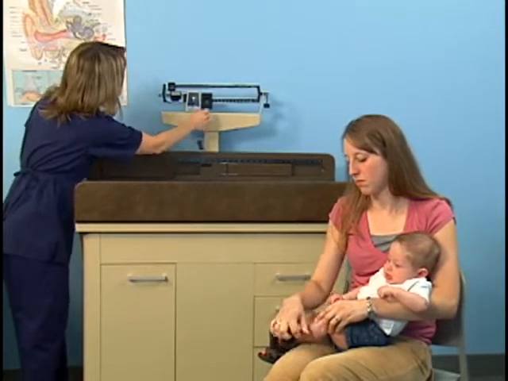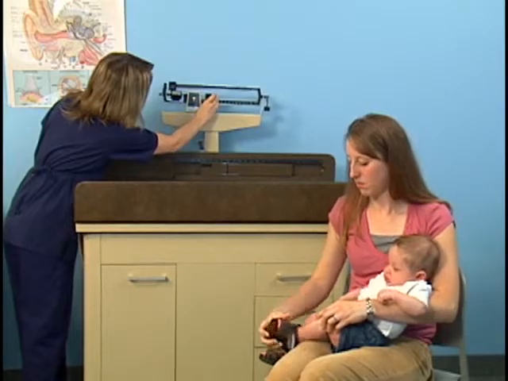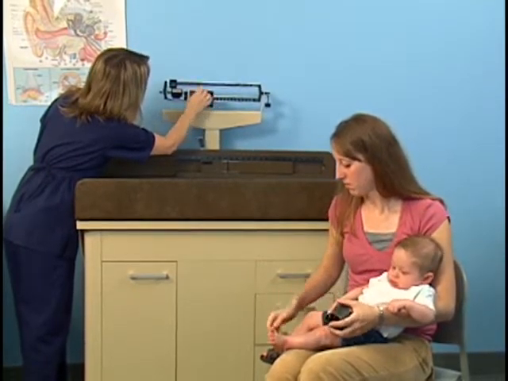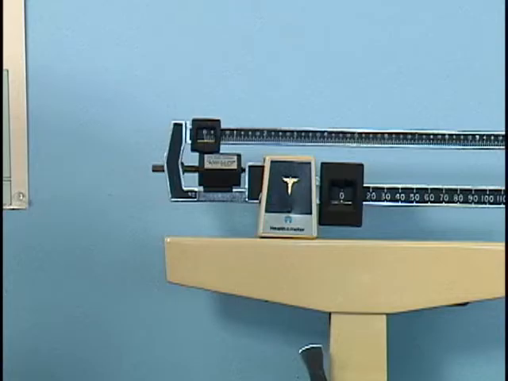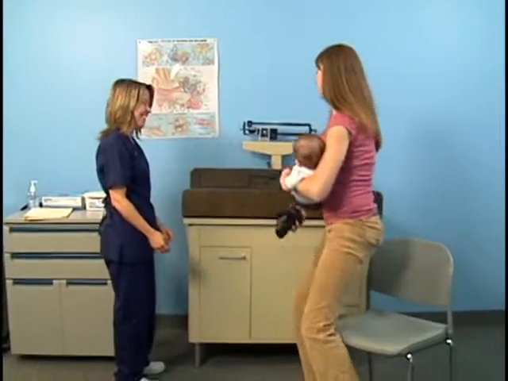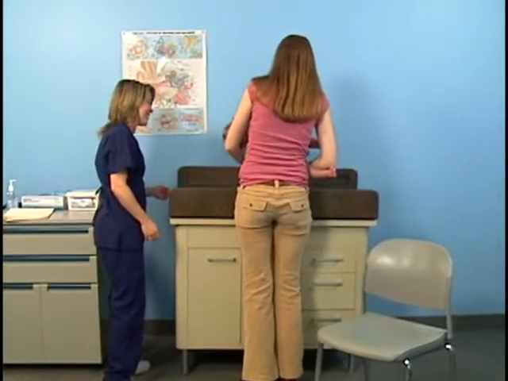You must first check the scale to make sure it is balanced. The weight will be inaccurate if the scale is not balanced. The scale should be balanced with the paper protector in place to compensate for the weight of the paper. The upper and lower weights must be on 0, which is all the way to the left. If the scale is balanced, the indicator point will rest in the center of the balance area.